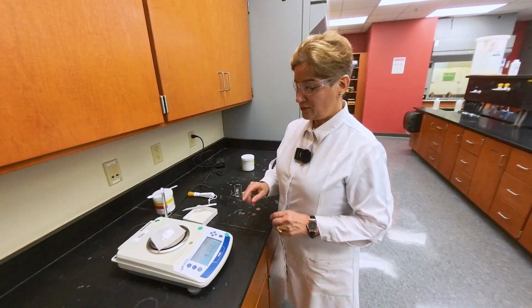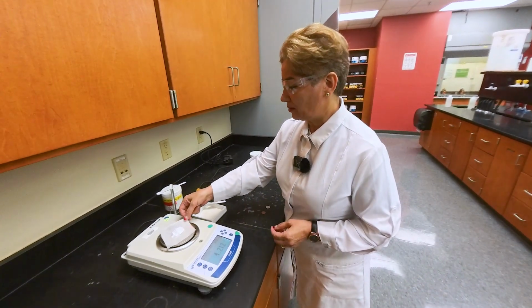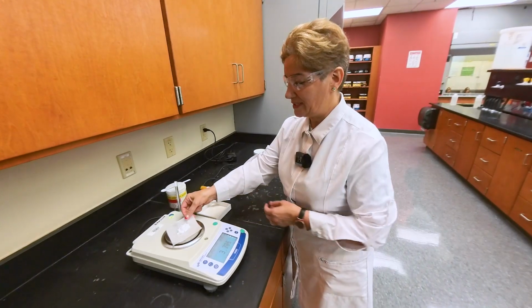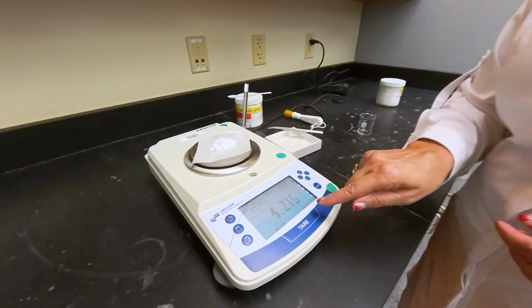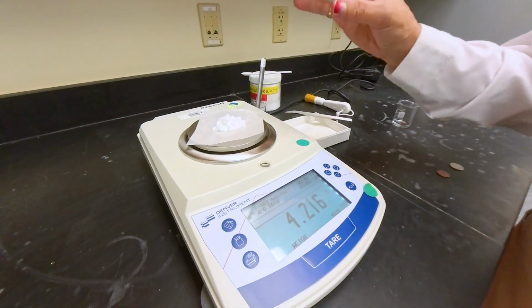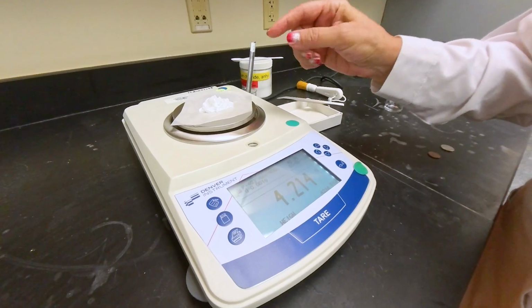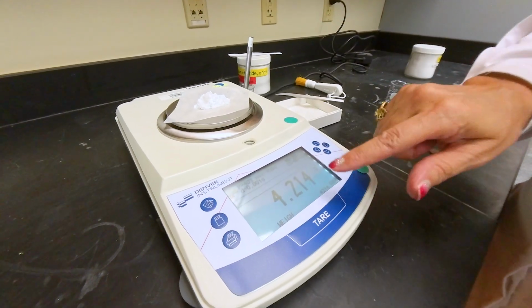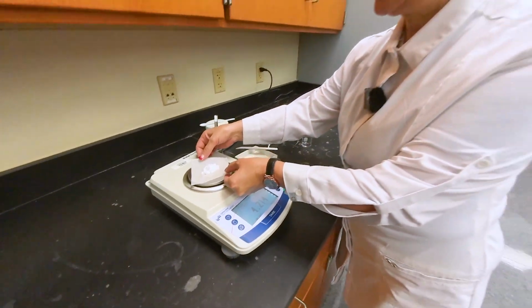Okay, we waited for 15 minutes. Now the calcium chloride, which is an anhydrous agent, has absorbed water. Now you look at this number, the mass has increased. I didn't change this sample. It was just the moisture absorbed by the calcium chloride that increased the mass. And we are done with measuring the mass.